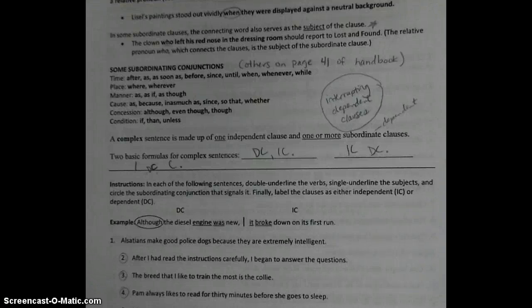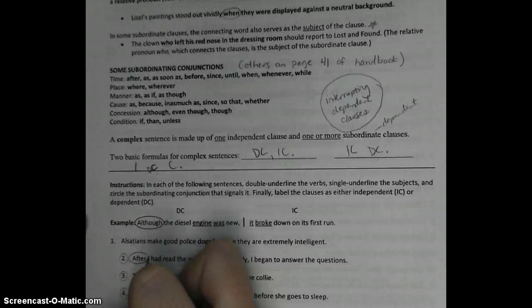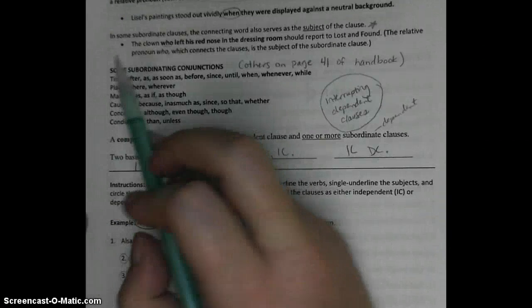Let's do 2, 3, and 4 together. After I had read the instructions carefully, I began to answer the questions. Well, the first thing I'm going to do is look for some subordinating conjunctions, because I know I'm looking to see if I can find a dependent clause. Here's my subordinating conjunction. It's up here on the time list.